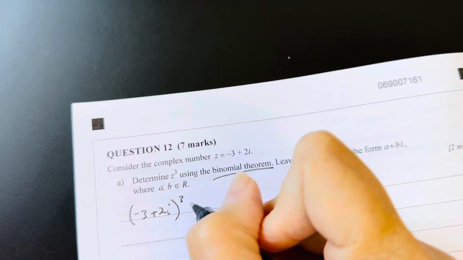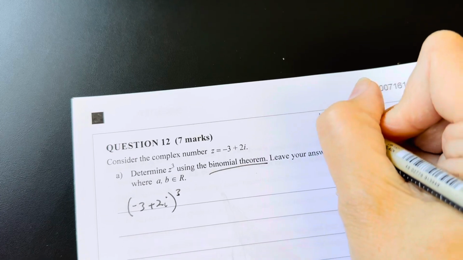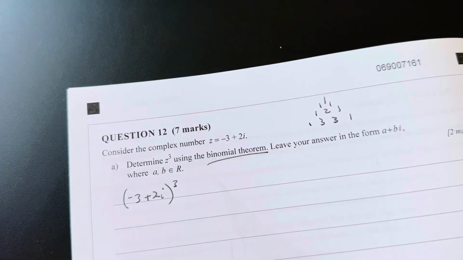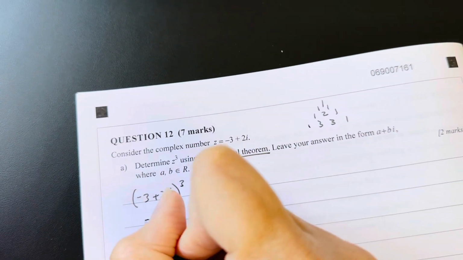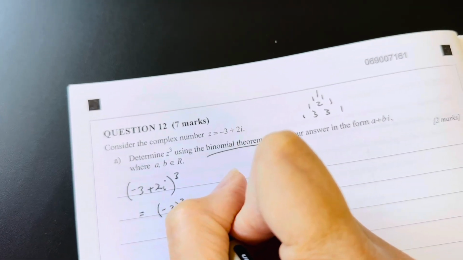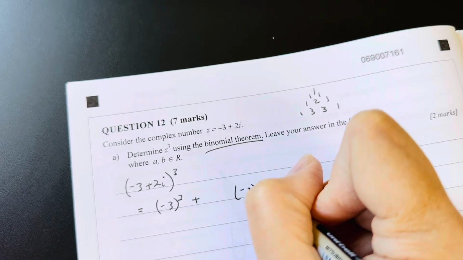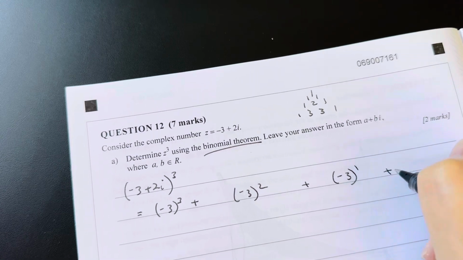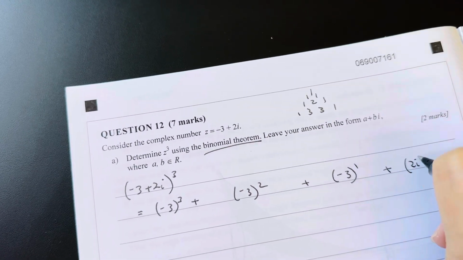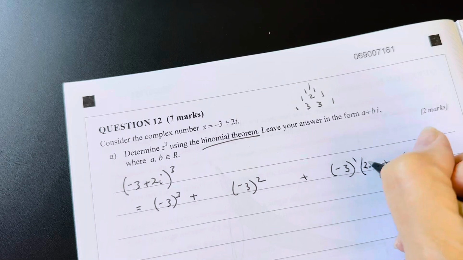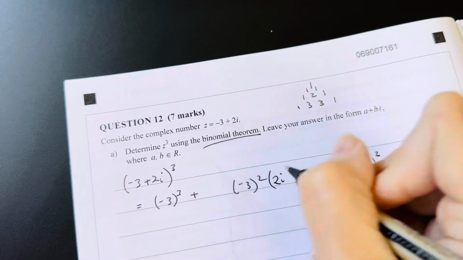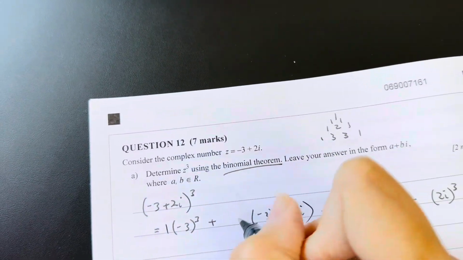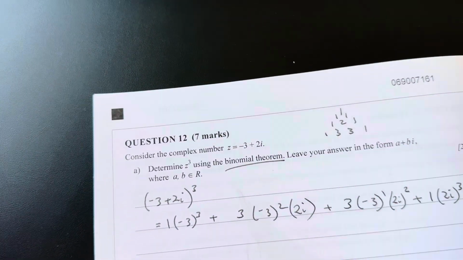Cube. Now we know with binomial we're going to use our coefficients of Pascal's triangle. To start, that's going to be -3 cubed, -3 squared, -3 to the 1, and then you're going to have 2i cubed, 2i squared, 2i, and then I put in my coefficients of 1, 3, 3, 1.